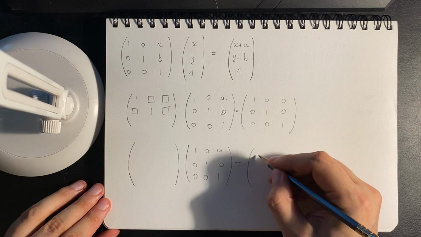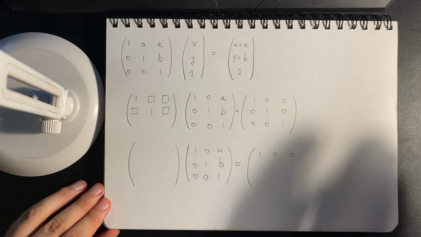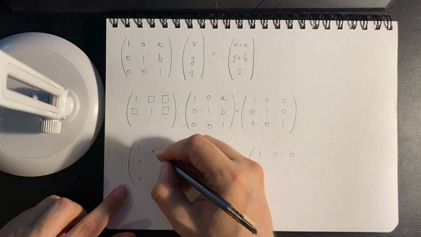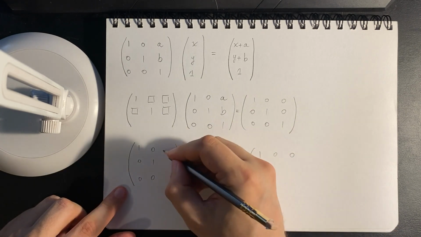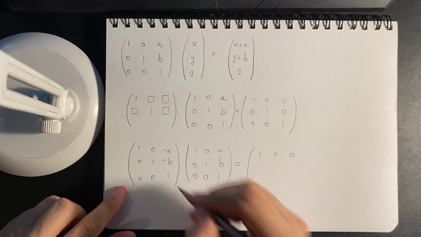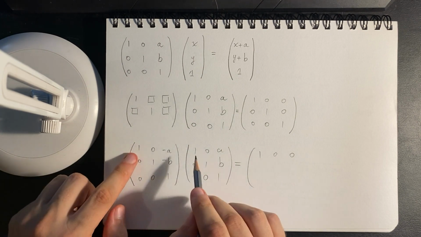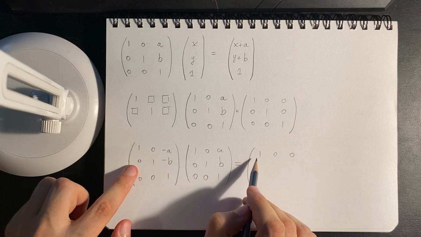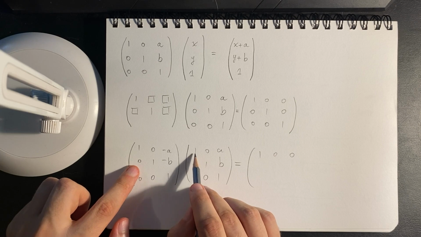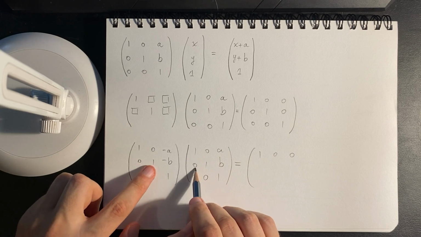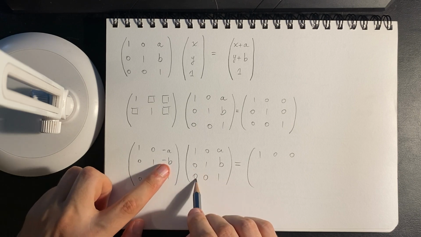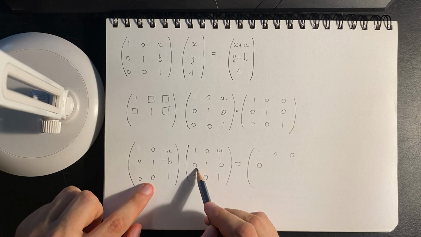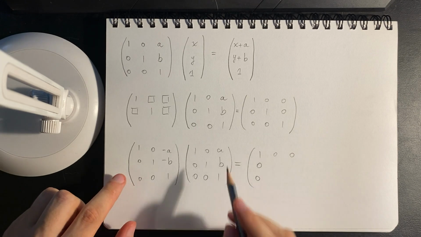Easy to get tripped up with these exercises. Let me go the other way, actually. Let's verify it. So I'll put in the opposite translation, and let's verify that this works. So here we have 1 times 1 plus 0 gives me 1. And then here I have 0 times 1, 1 times 0 is 0, 0 times negative b, so this comes out to 0 as well. And then here we have 0, 0, 0. Excellent.